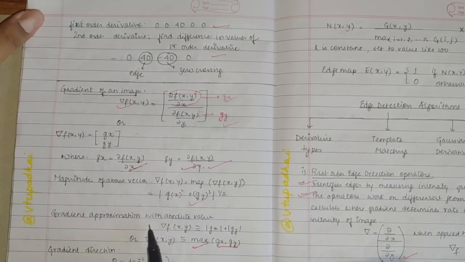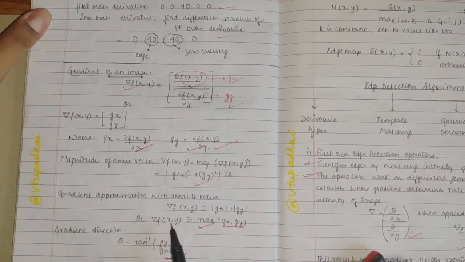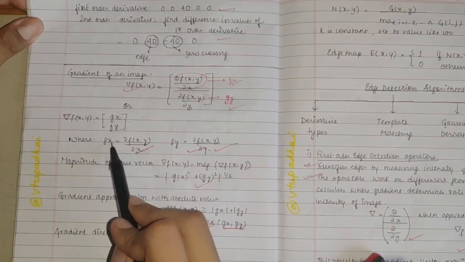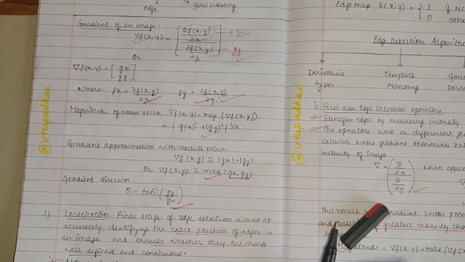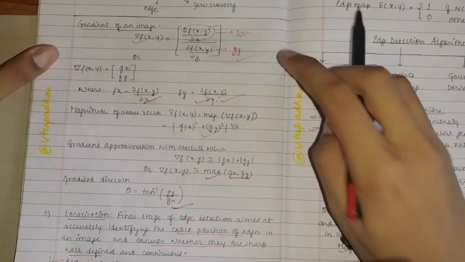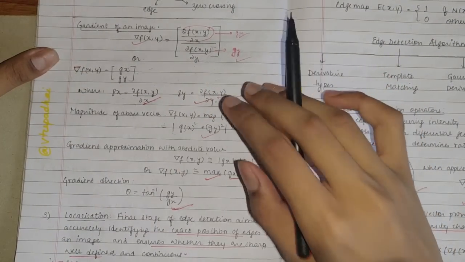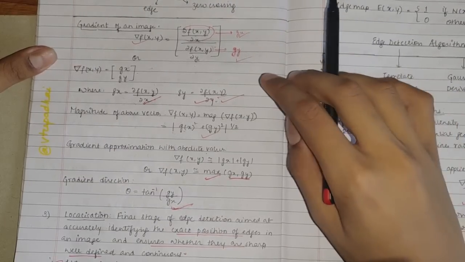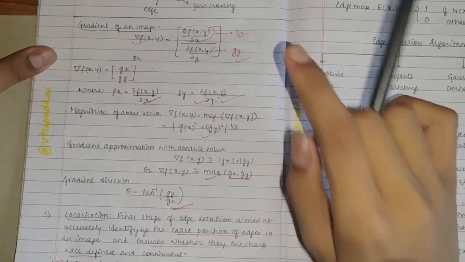Then you have a gradient approximation with the absolute value. Gradient approximation is represented as ∂f(x,y) as the maximum value of gx and gy. So you have to take the maximum value of gx and gy. Then you have the gradient direction. Gradient direction is theta equal to tan inverse of gy by gx. So guys, you have to remember all these equations, and there is no proper derivation of them. It's not there in your syllabus as per the scheme. So just remember all these formulas and write them whenever this question comes in an exam.